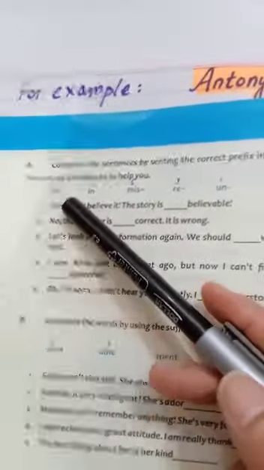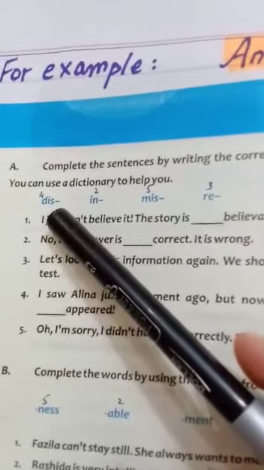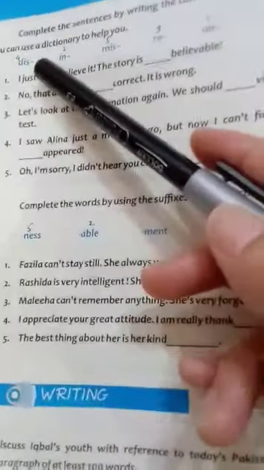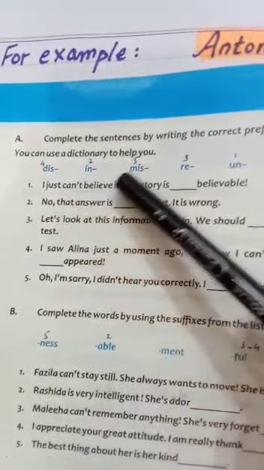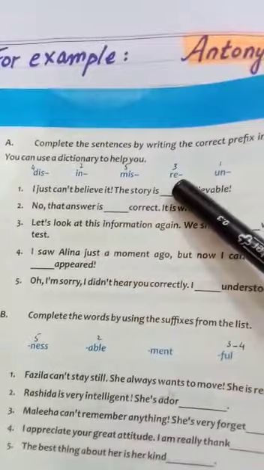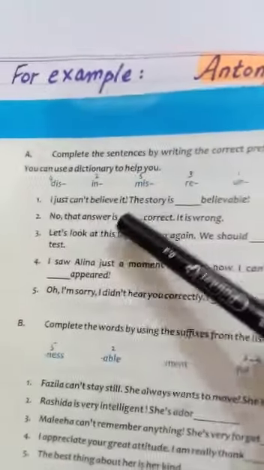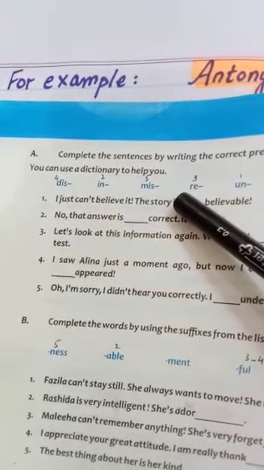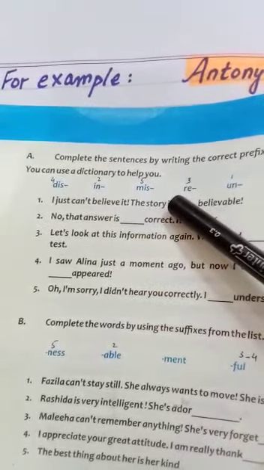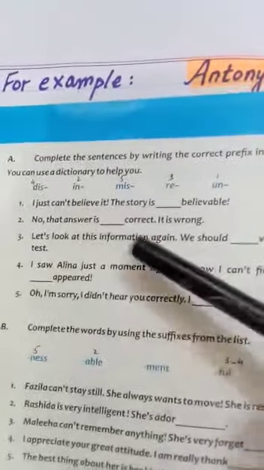There are some prefixes you can see there, on page number 19. Dis, in, mis, re, un. And then there are blanks where you have to put them correctly. You have to put these prefixes to make new words.